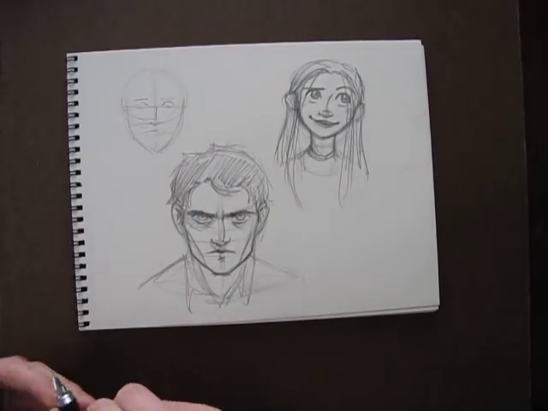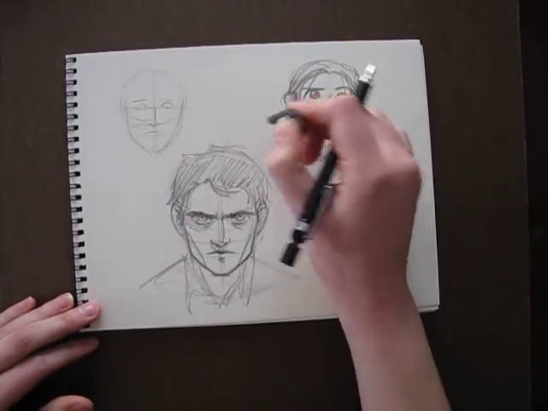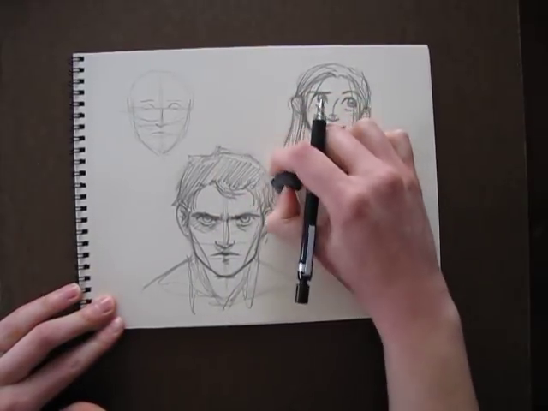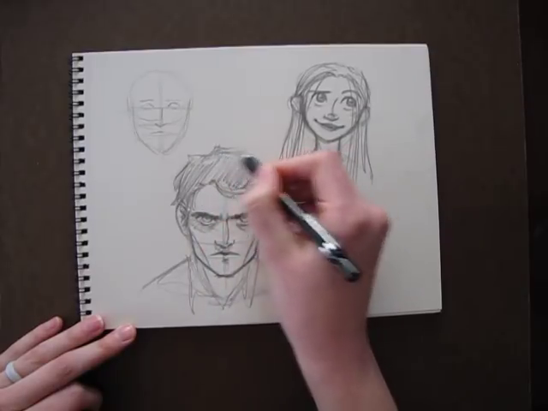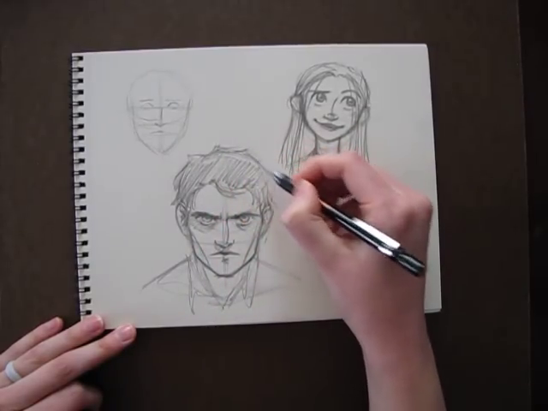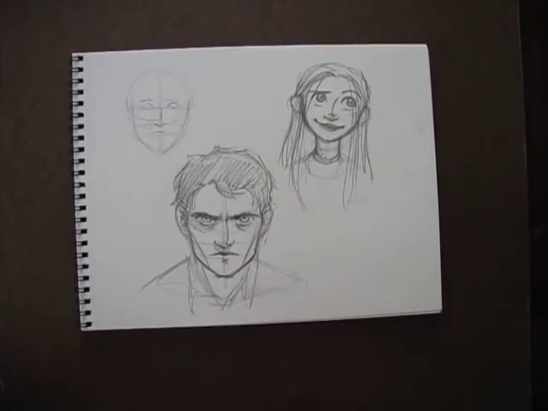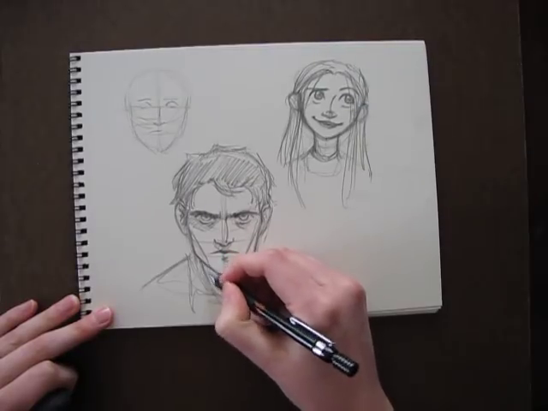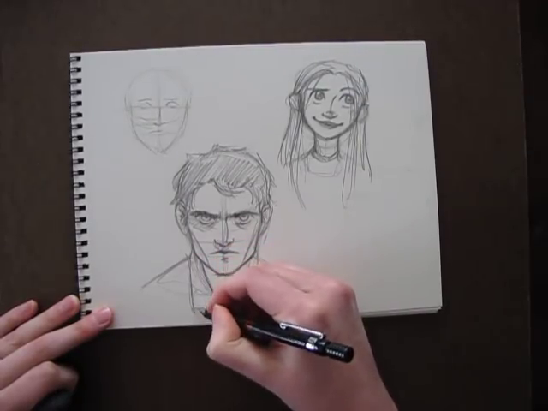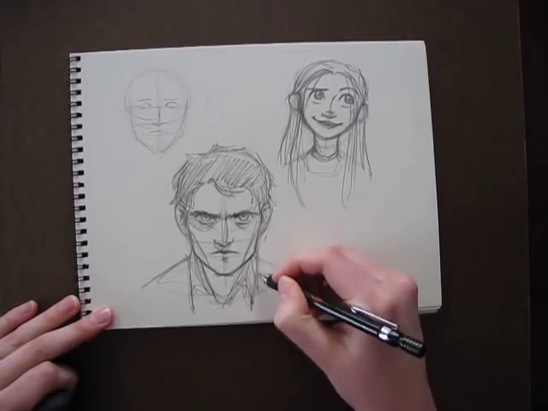Gotta color in his hair dark, because, you know, if he's a bad guy, he has to have dark hair. That's the other rule, apparently, for villains who look like this. Okay. I really don't like that hair. That is awful, but it's a quick sketch, so it is what it is. I'll throw in that collar.